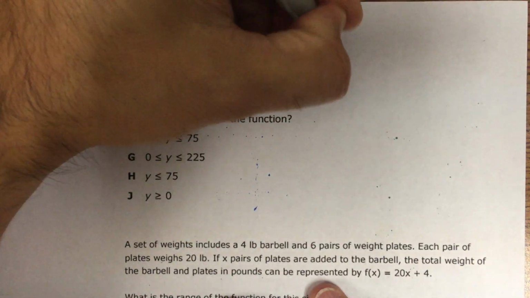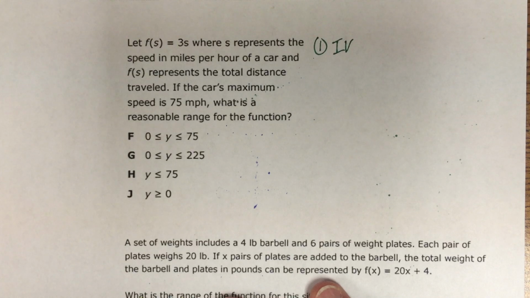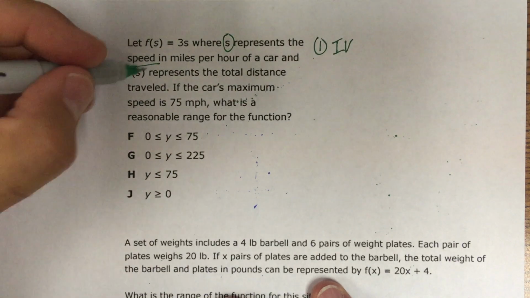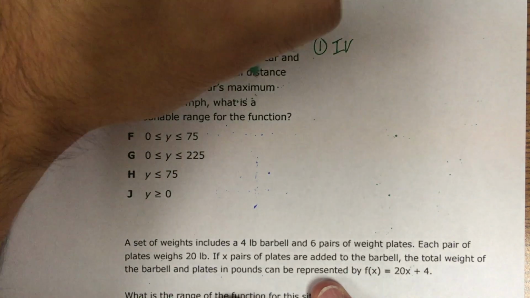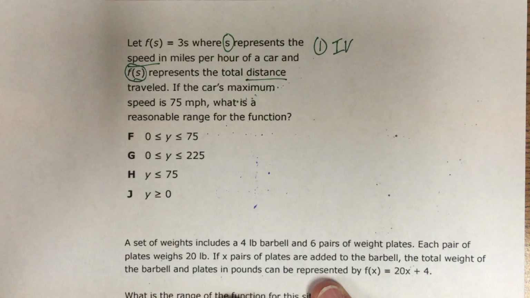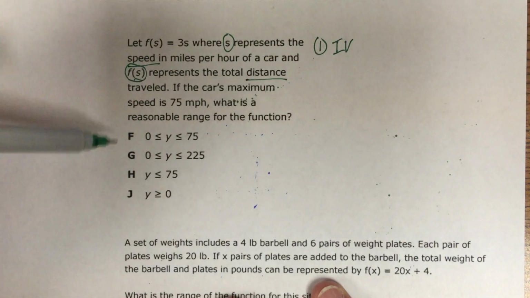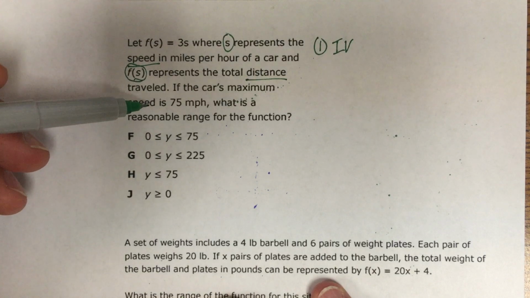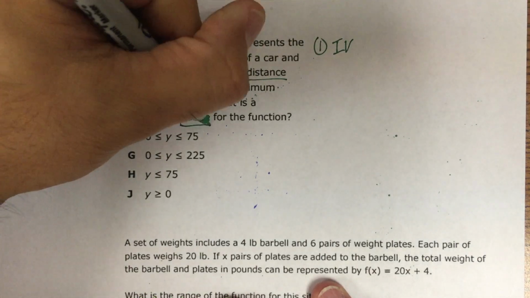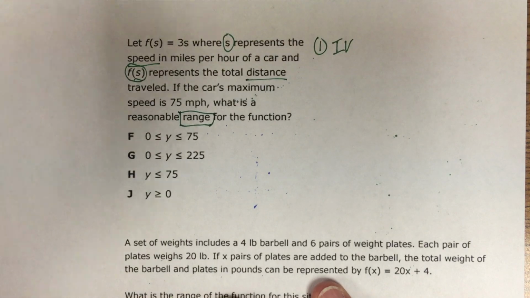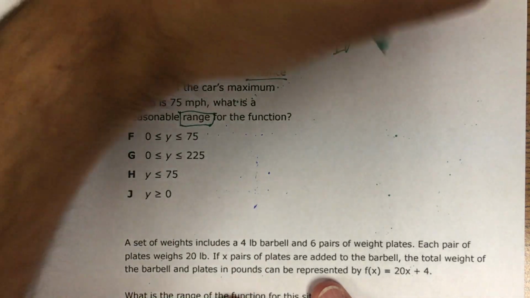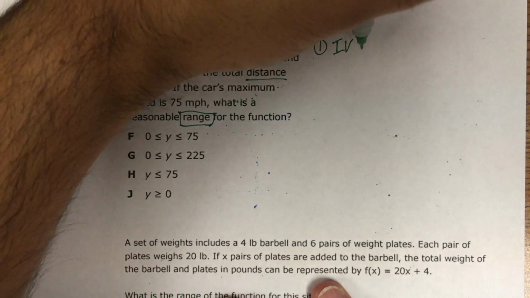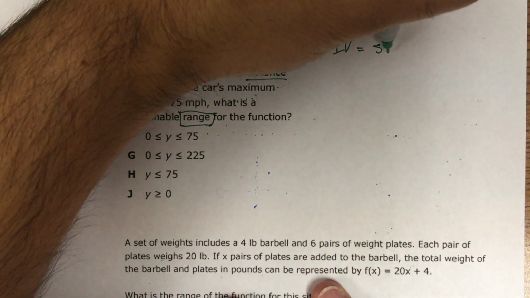Step number 1, what is the independent variable? Let f of s equal 3s, where s represents the speed in miles per hour of a car, and f of s represents the distance that the car travels. If the car's maximum speed is 75 miles per hour, what is a reasonable range? We want to find the range of the function. So the independent variable is s, because this is in function notation, s and f of s. So that's speed.